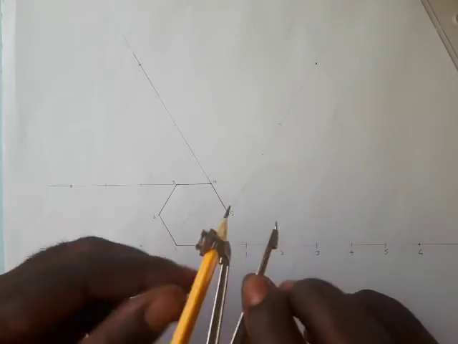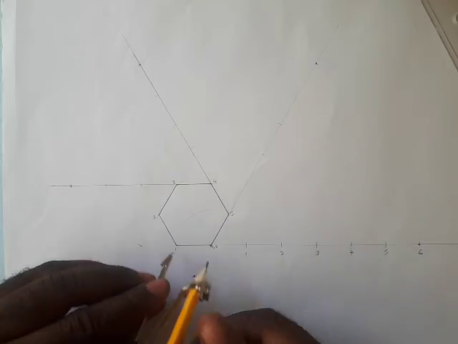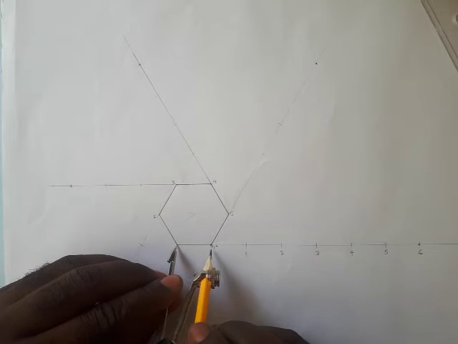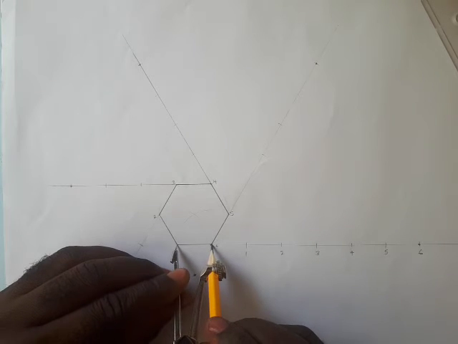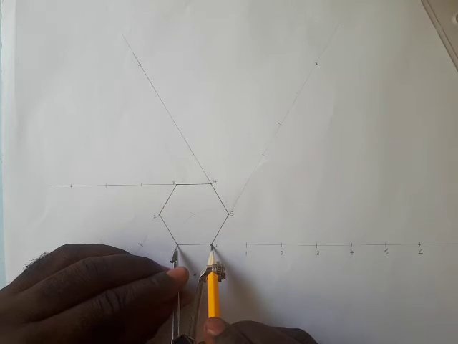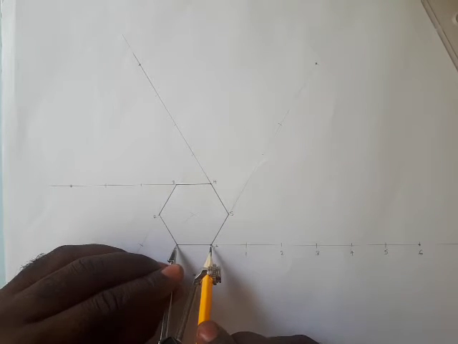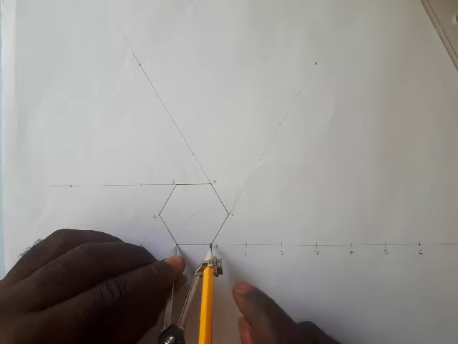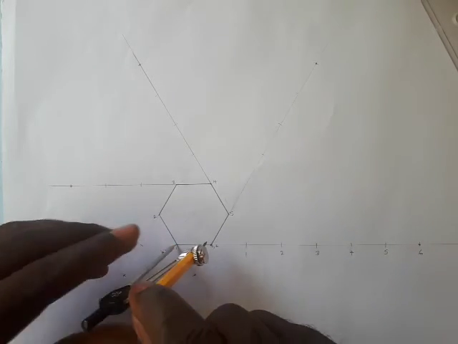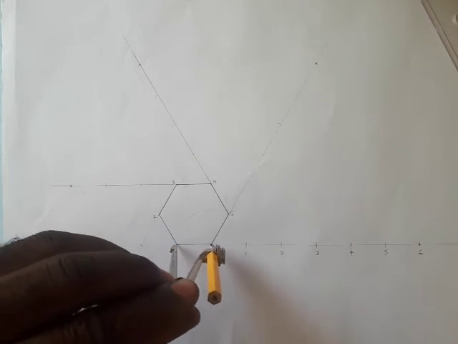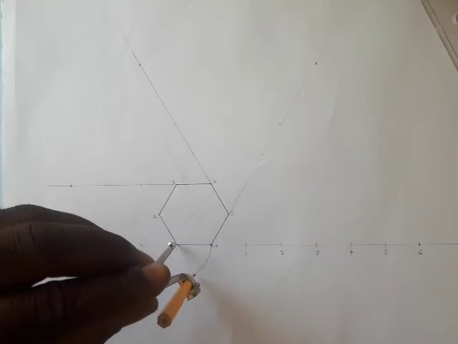So you use this same pair of compass. Now, how do you go about it? You needle on 1. All right. You stretch the normal 2.5 centimeter side of the hexagon. Okay. So you needle on 1, stretch to 0, and you draw an arc to this first dot here. All right. So you just draw an arc and you stop there.